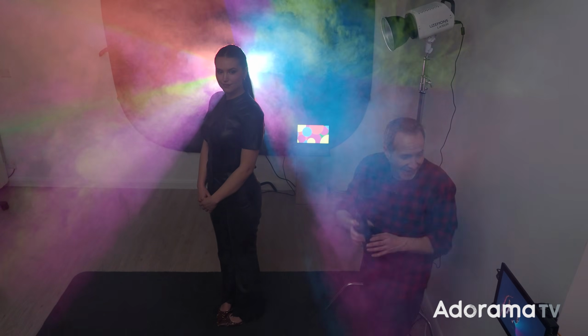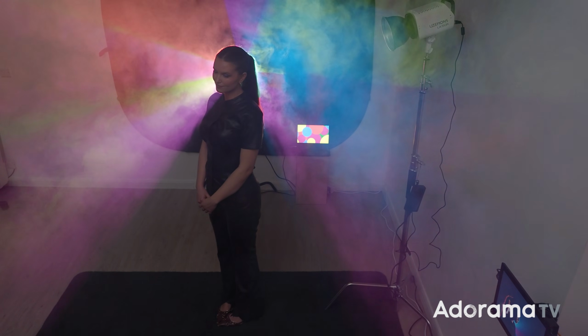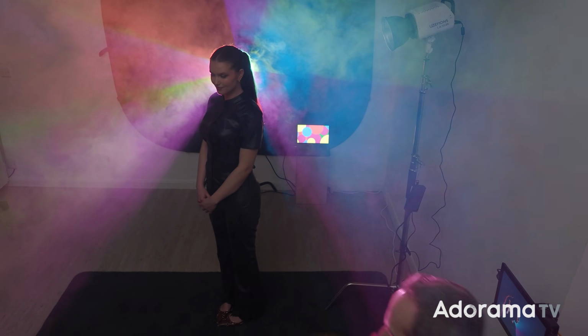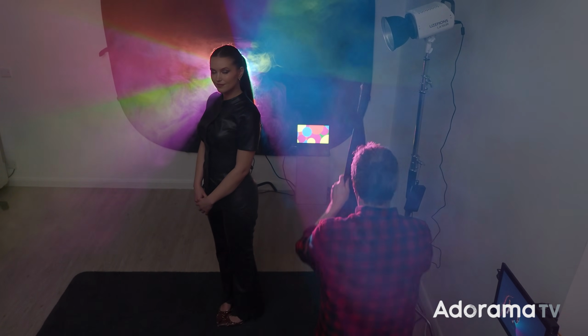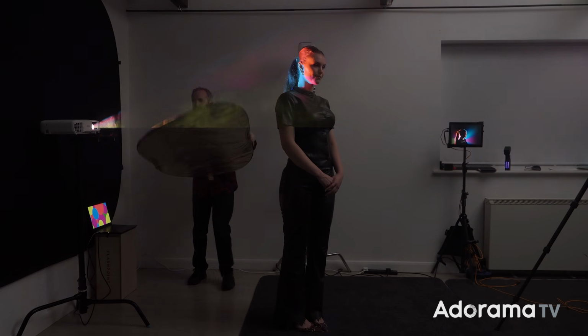It does have a long hang time, but eventually it does dissipate. So I do need to keep topping the smoke up fairly regularly and keep wafting it as well. So there's a few things to note about this setup.